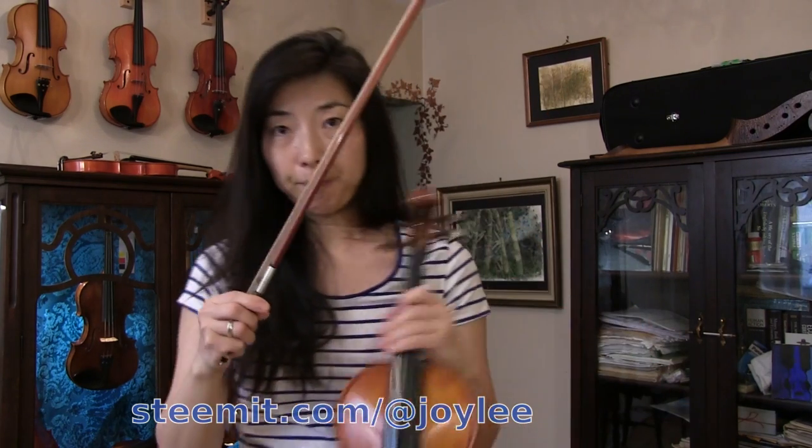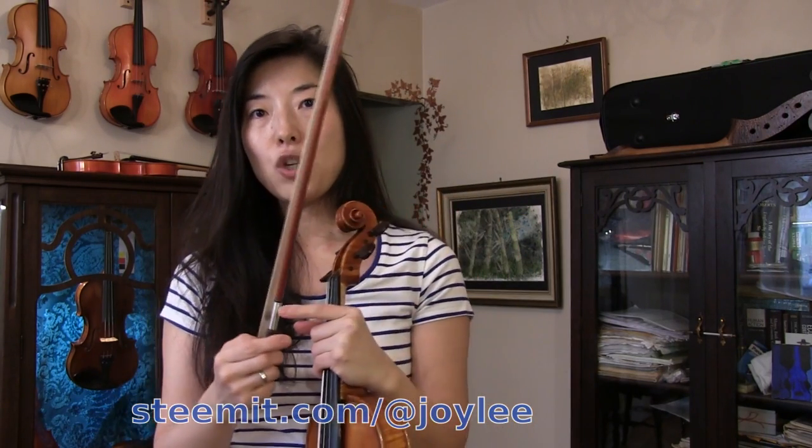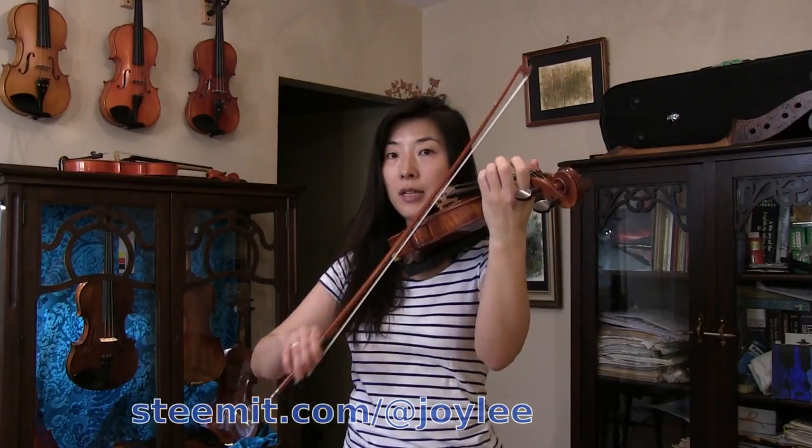Here it's very important that you always try to use the whole bow. The common mistake is when we change from 3 to 2 slurs, all of a sudden, if we do not adjust the bow speed, when you only use the same bow speed, then we only have this much left to do 3.